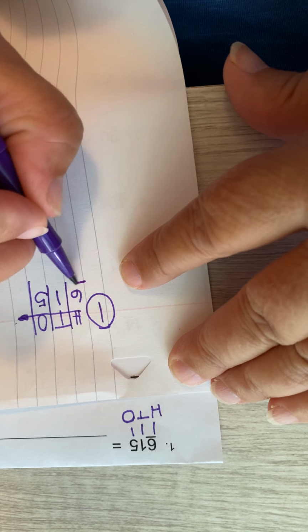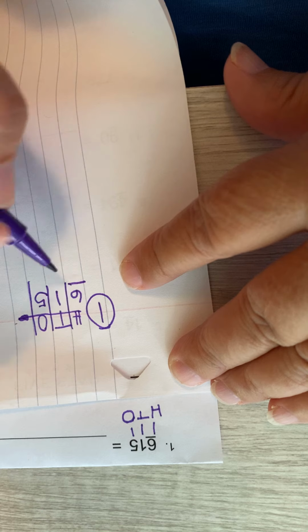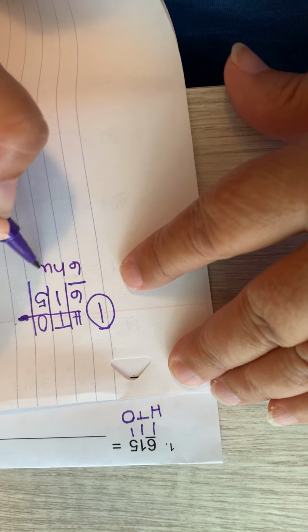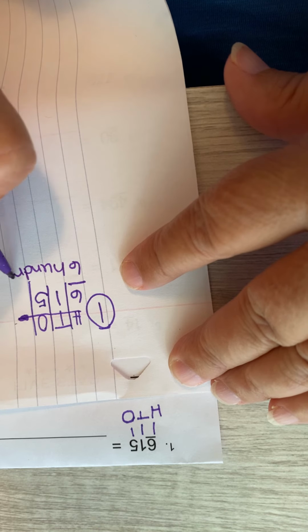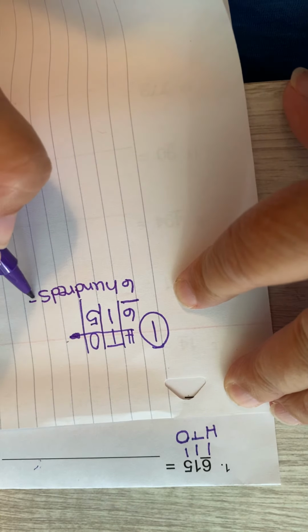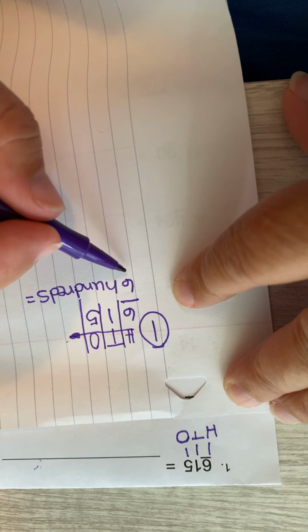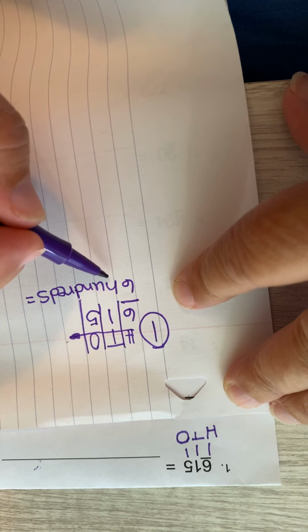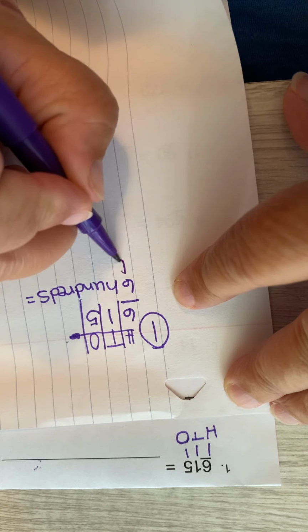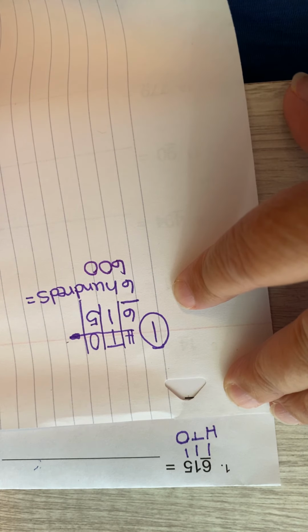And my 6 is my underlined digit. So that means that I have 6 hundreds. So on my paper here, I'm going to write 6 hundreds. Let me move over so you can see that. That would mean that I'd count by hundreds. So if I had 6 of them, I would do 100, 200, 300, 400, 500, 600. So 6 hundreds is equal to the number 600.